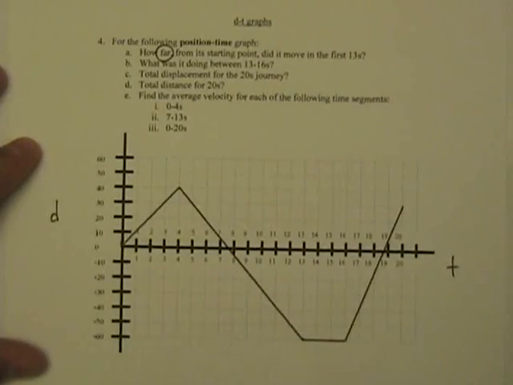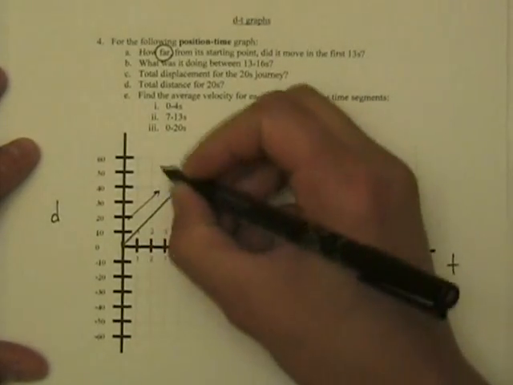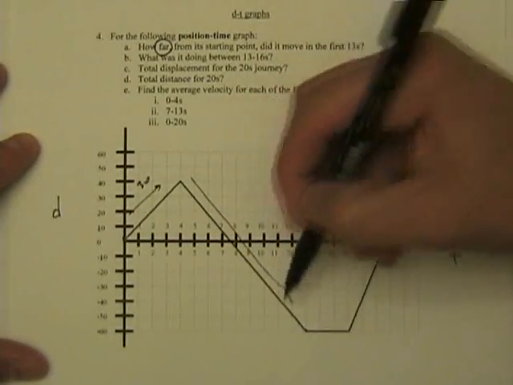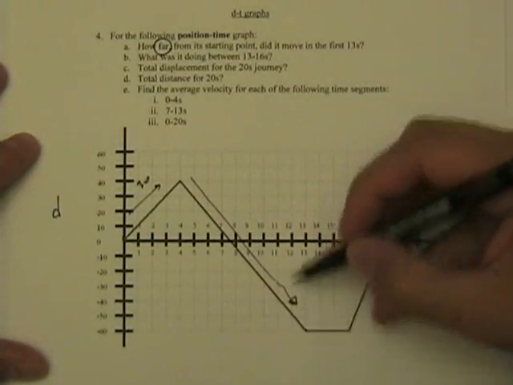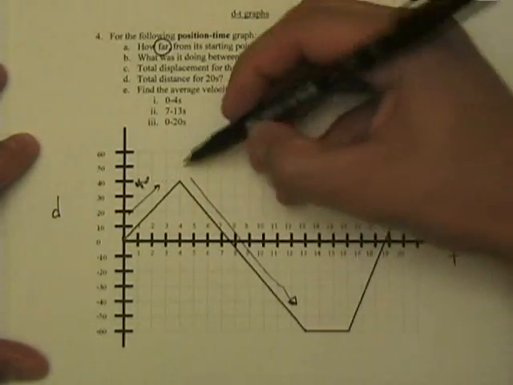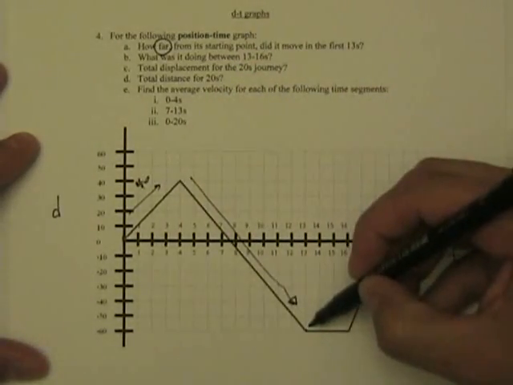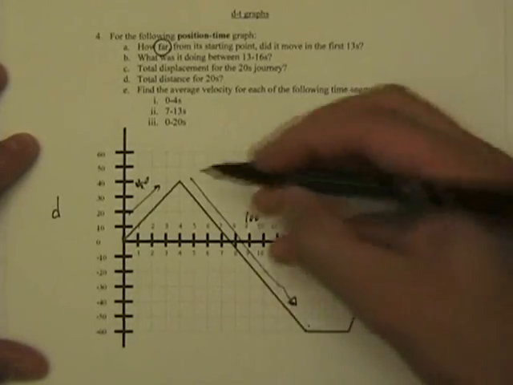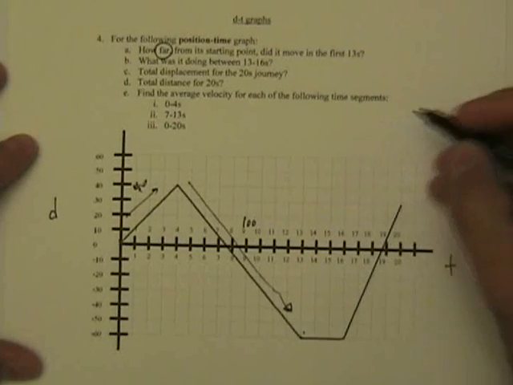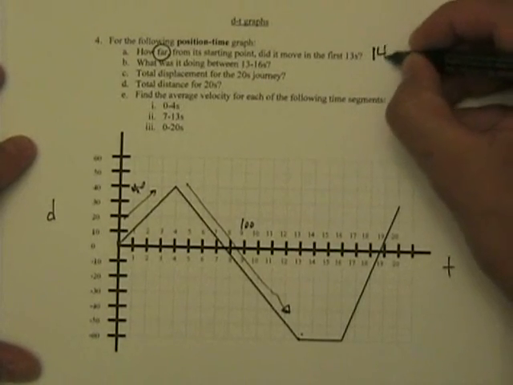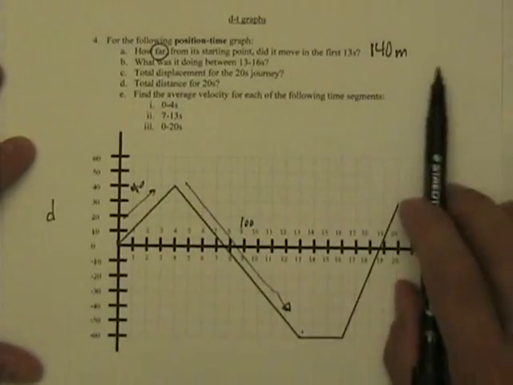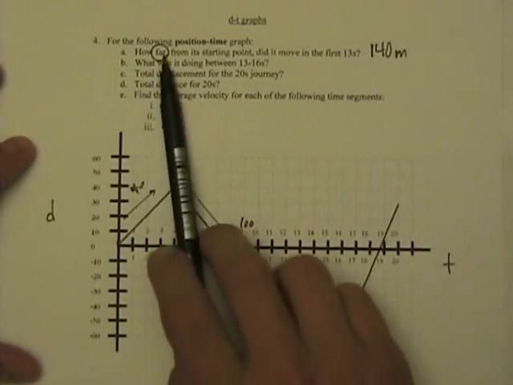So let's see here. From here to here, that's 30. And then all the way back to 13, actually no, that's not 30, that's 40. Okay, and then you're going to go from 40 all the way down to 60, which is another 100. So in total, your odometer would read 140. Okay, so I'll write that right there: 140 meters. That's your distance, or how far.